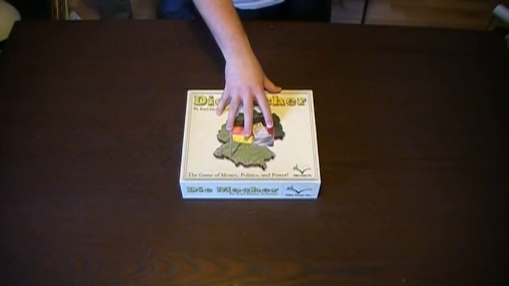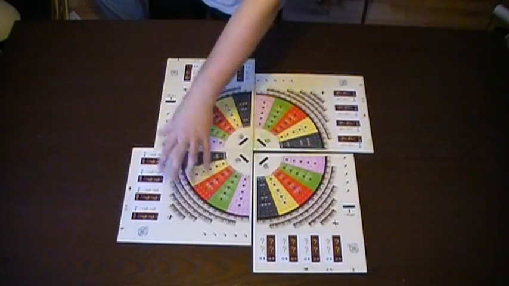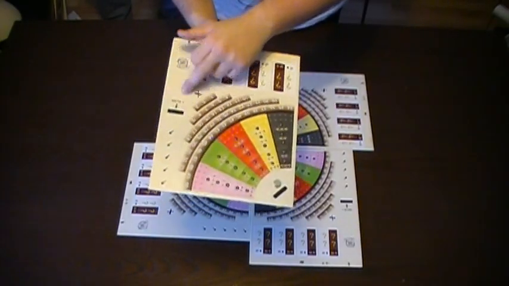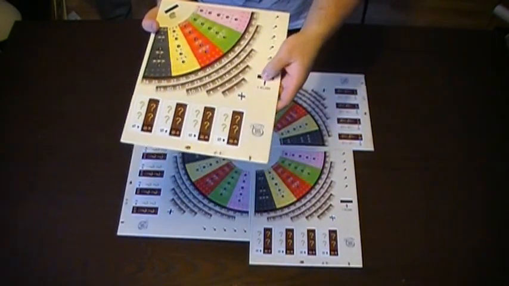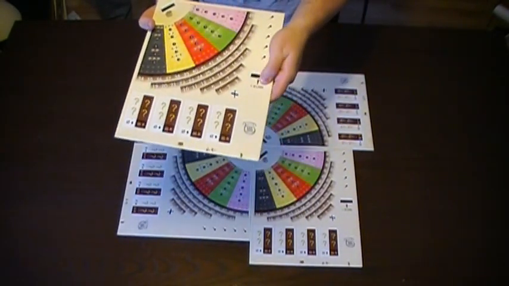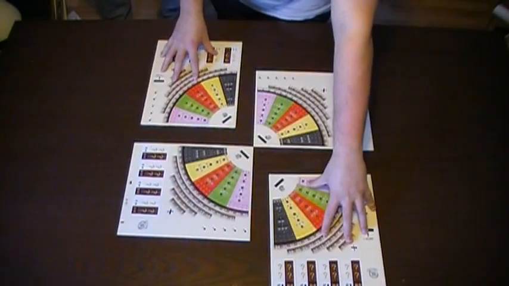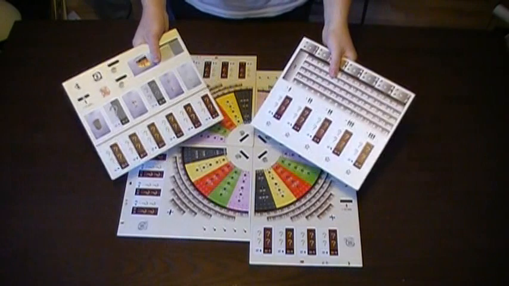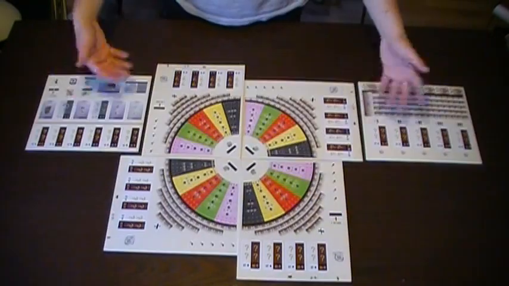So to set up Die Macher, take the 4 state boards and arrange them into a windmill pattern like such. It should be noted that the boards that have the party member payout spaces, which is the square that has the times 1,000 euros box, both have to be placed opposite to each other. They can't be placed adjacent to each other. Next, place the remaining 2 boards wherever you can.